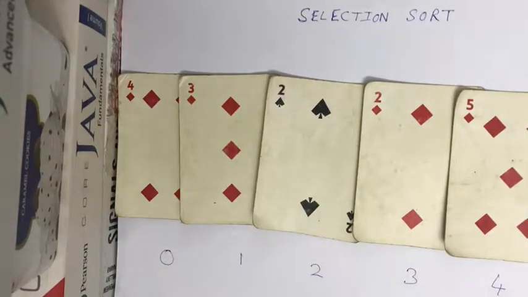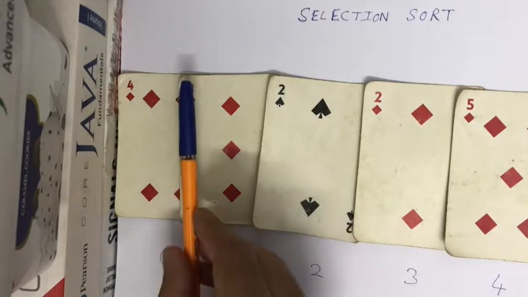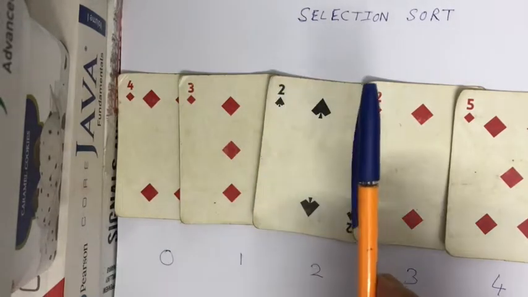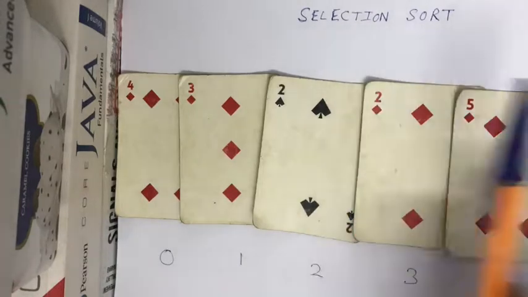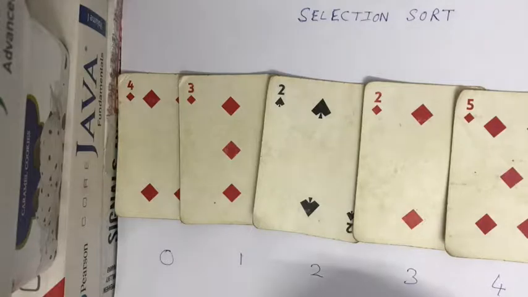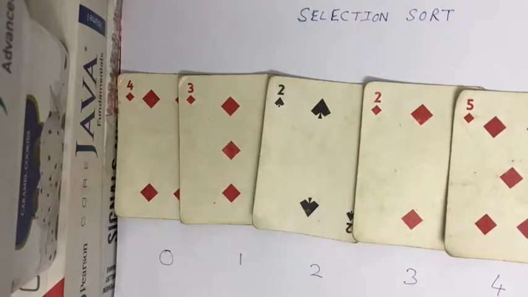After one pass of the algorithm, we assume the sorted part to be till element number 0. After two passes, it is till element number 1, after three passes, till element number 2, and so on till the entire array becomes sorted. Now, what we do in selection sort is we select the smallest element of the unsorted array and place it at the beginning of the unsorted array.